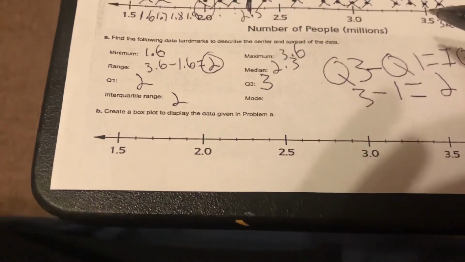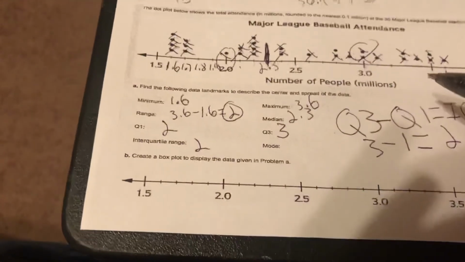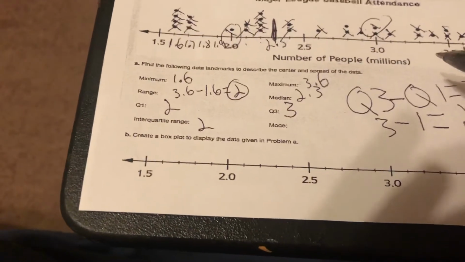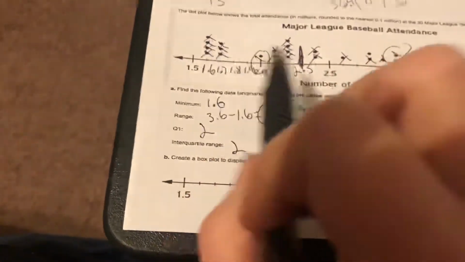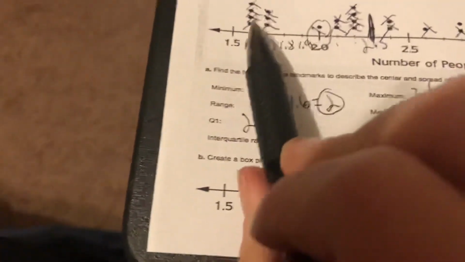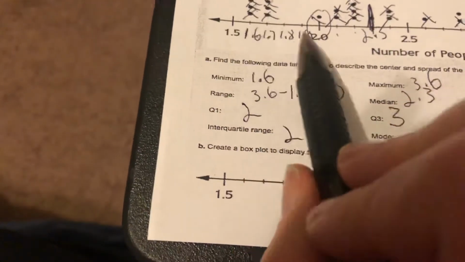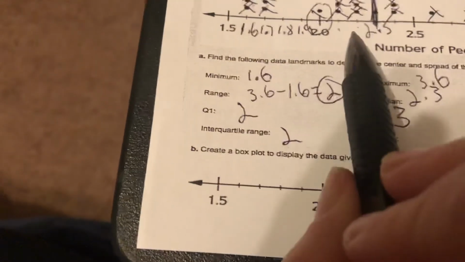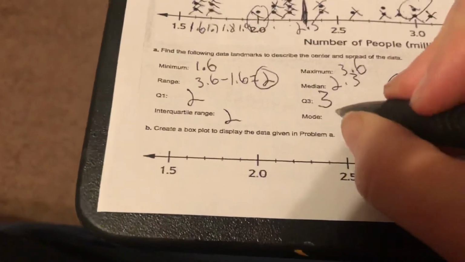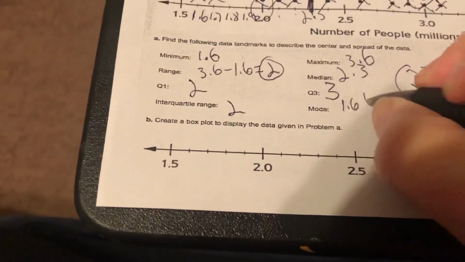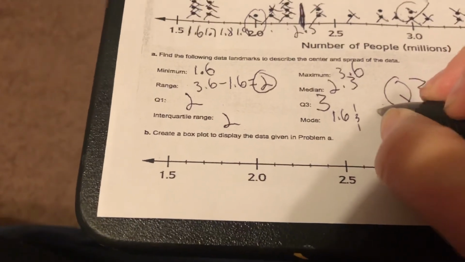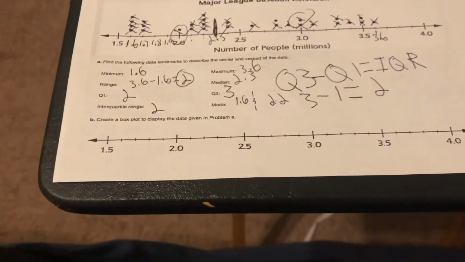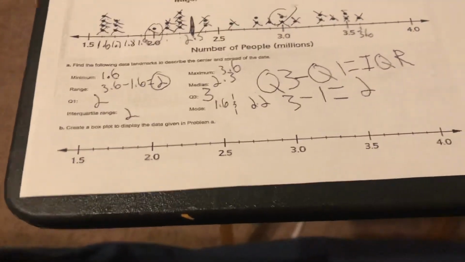That's just asking us for the mode, which is a bit of a review. A mode is just the number that occurs most often, and we kind of have a tie here. So 1.6 and what would this be here, and 2.2 both appear the most, being 4 times, so it would be 1.6 and 2.2.